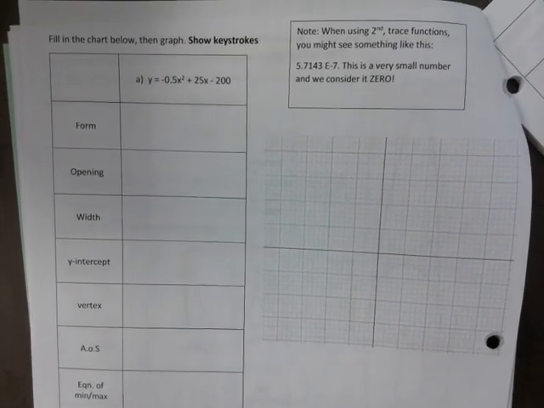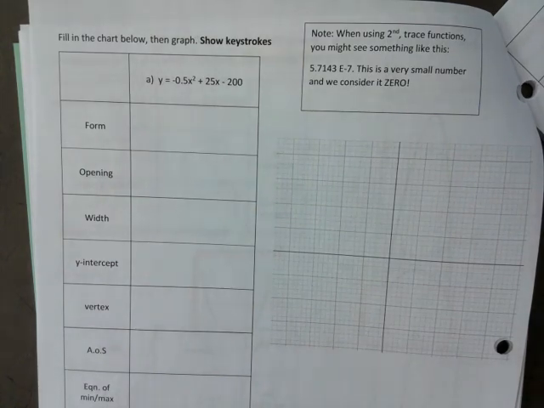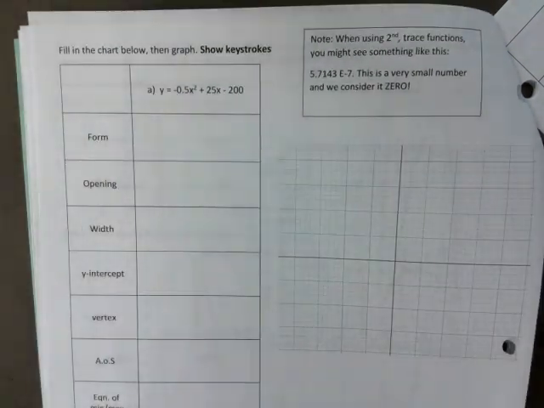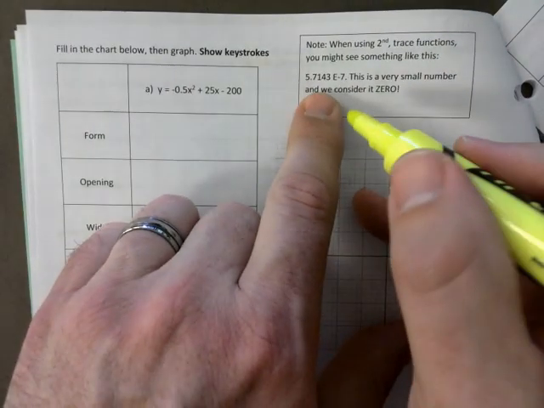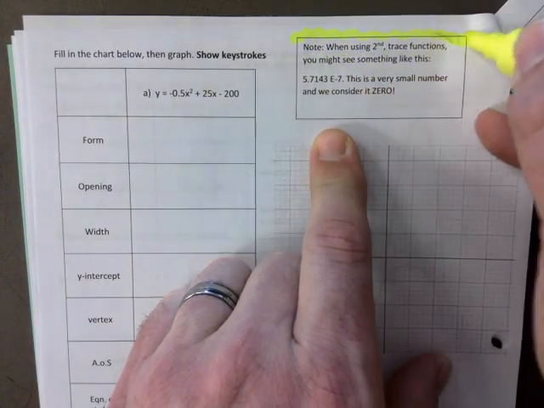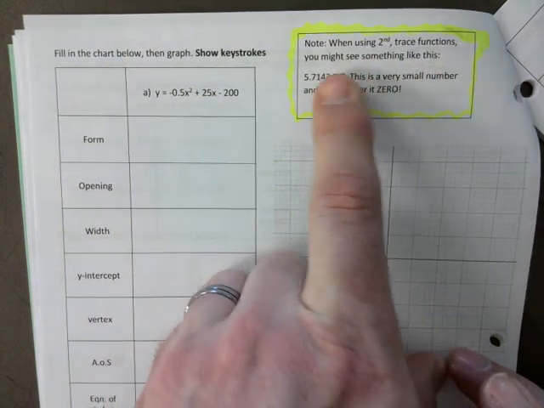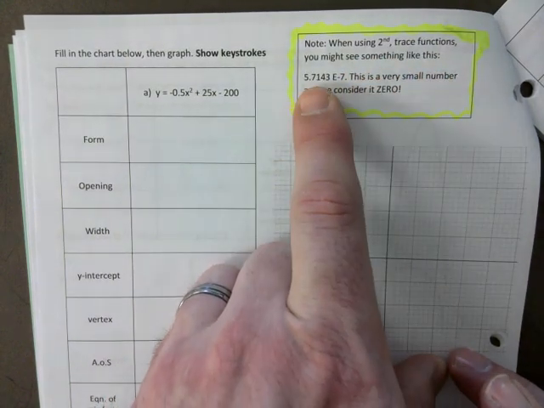This is where I want to park today, and I want you to become quite proficient at it. So if we go to page 9, there are a couple of things here I want you to be aware of before we start graphing. From time to time, some students miss, if you look at the top box here, I think it's important to highlight that. When using second trace functions, you might see something like this, right?